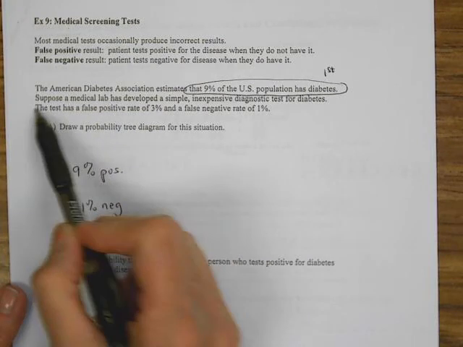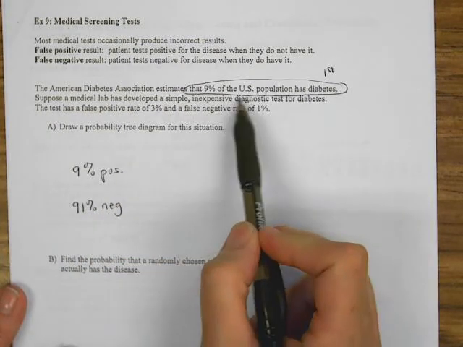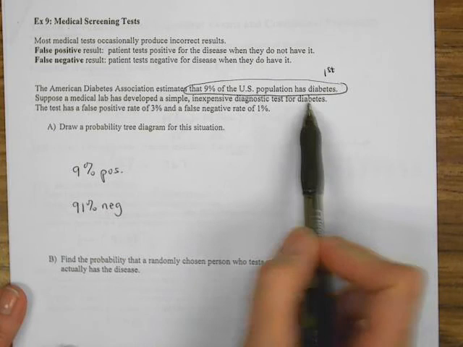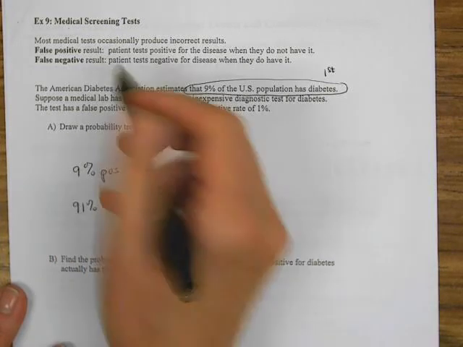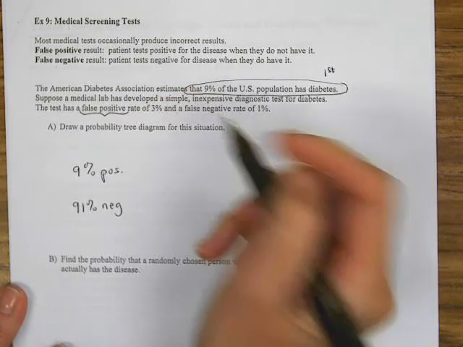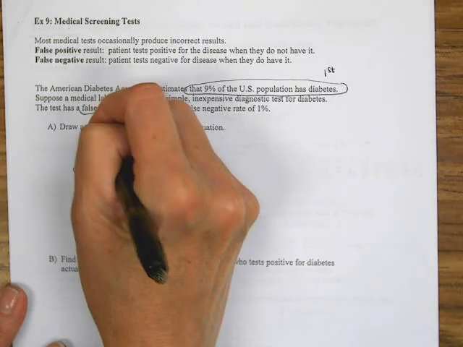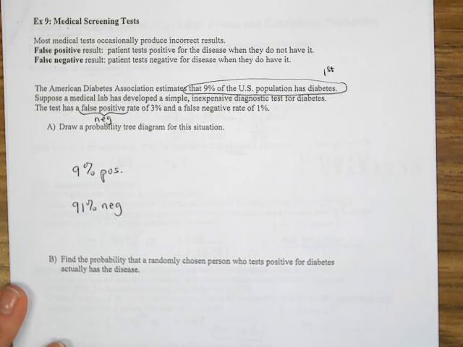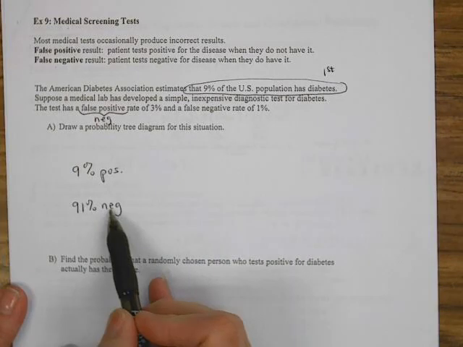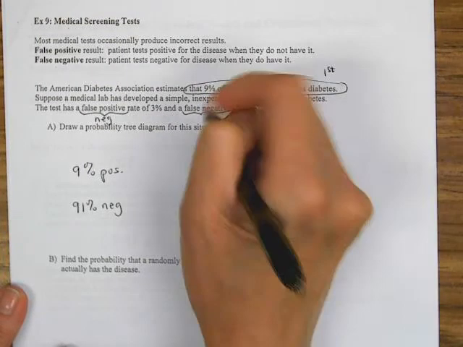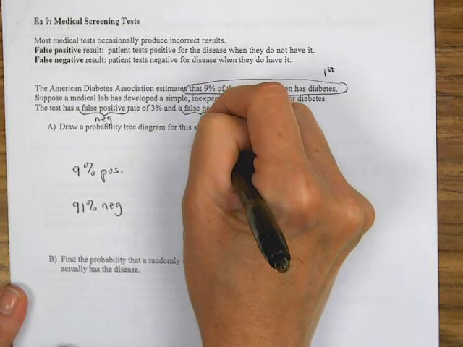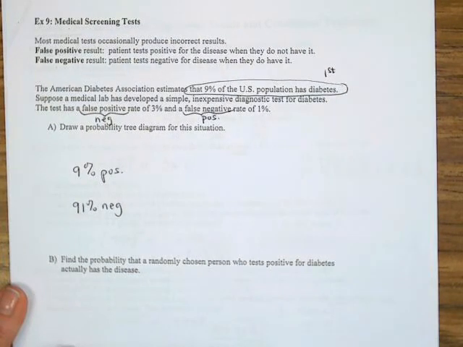It says, suppose a medical lab has developed a simple, inexpensive diagnostic test. The test has a false positive rate of 3%. Now remember, false positive actually means that your diagnosis is negative. You actually do not have diabetes. So that's going to fall under this category right here. A false negative actually means you have the disease, you are positive for diabetes.